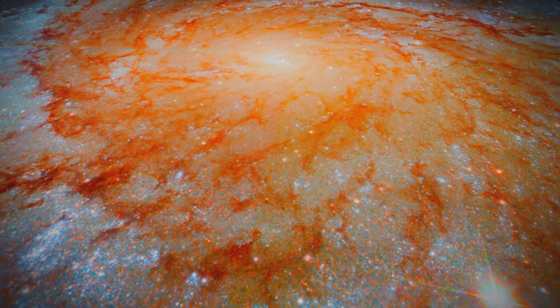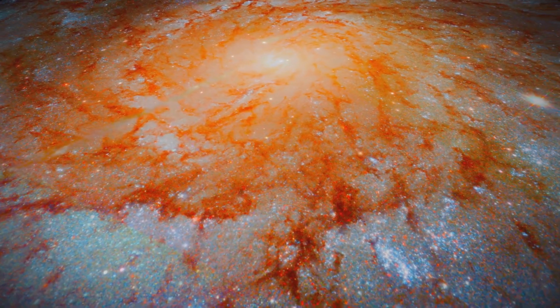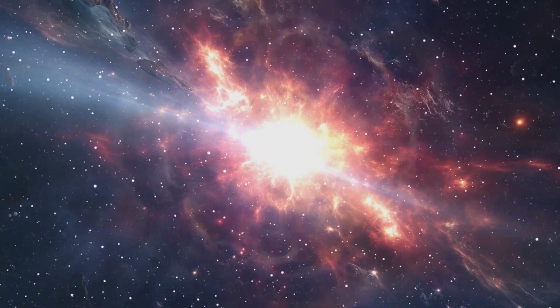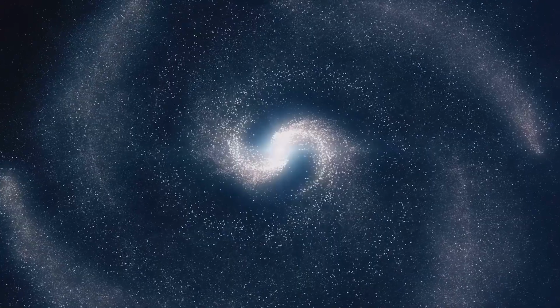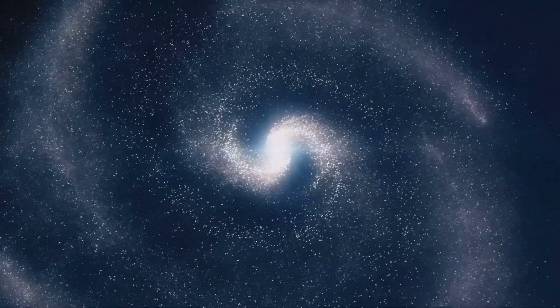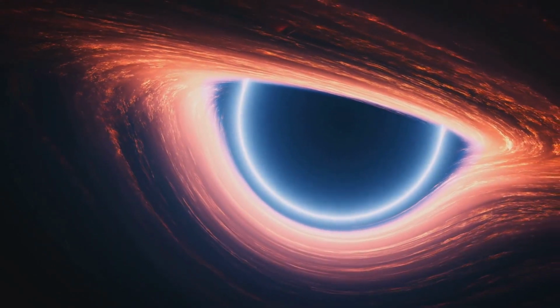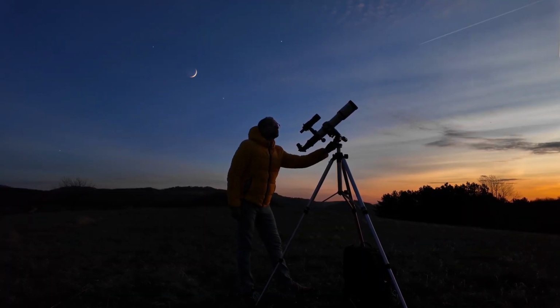Even without major collisions, the Milky Way itself is constantly evolving. Star formation continues in the spiral arms, while old stars end their lives in spectacular supernovae, enriching the interstellar medium with heavier elements. Yet many mysteries remain. How much dark matter really holds the galaxy together? What role do supermassive black holes play in galactic evolution? And how will future generations witness the transformation of the Milky Way?